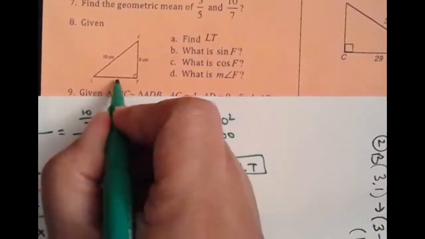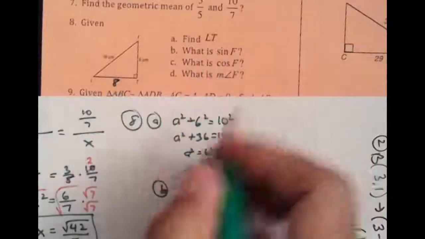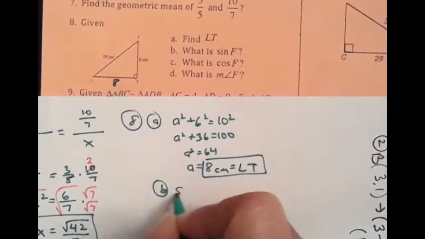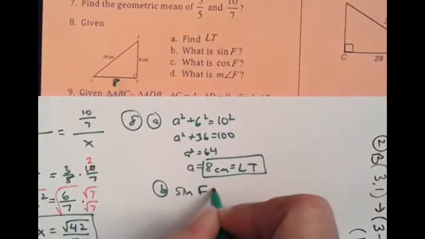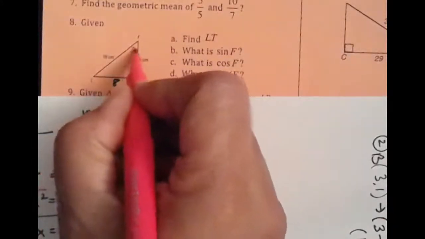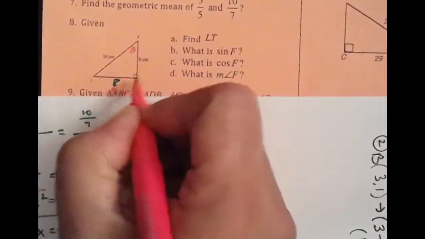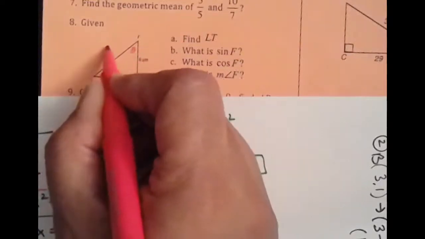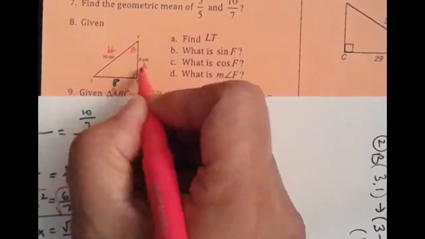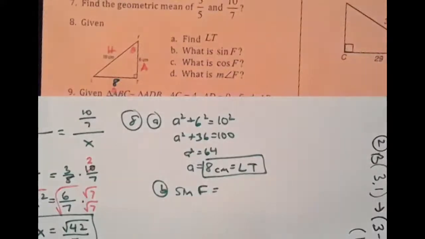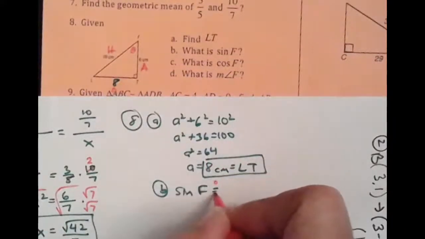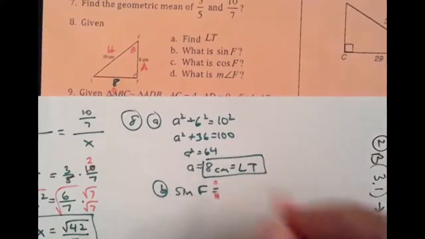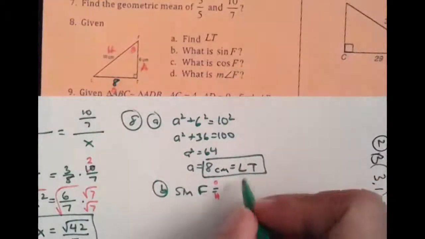Now that we know that this side is 8, we can go ahead and find all these trig ratios. So to find sine angle F, keep in mind that angle F is our reference angle, so this is up here, that's our theta. All the way across is opposite. The hypotenuse is over here, and the adjacent side's over here. So sine is SOH, S-O-H, or some old hippie. And so it's opposite over hypotenuse.